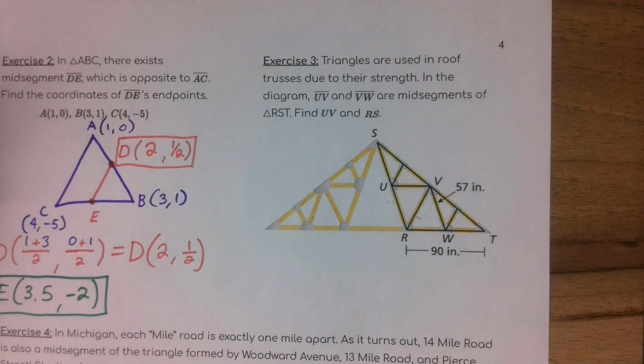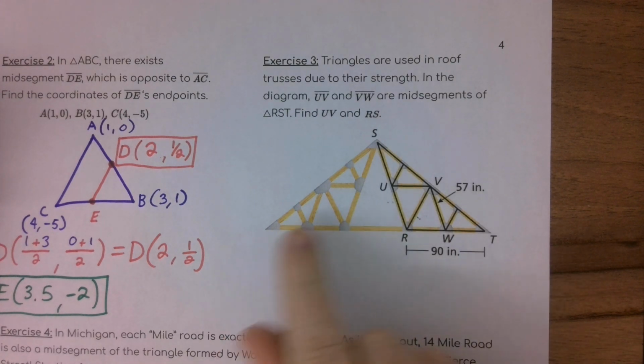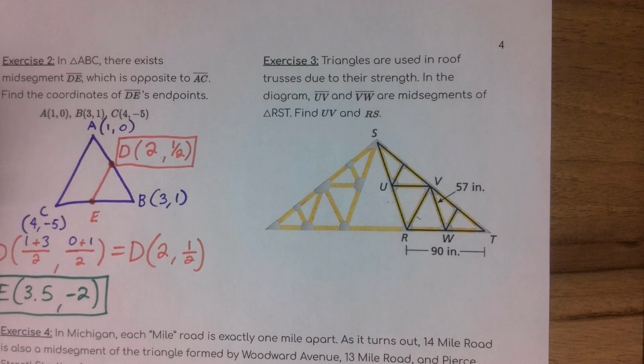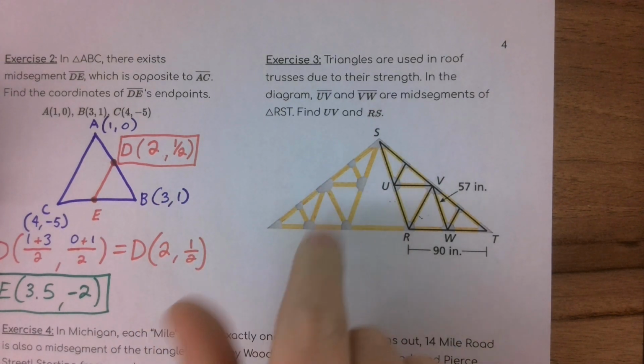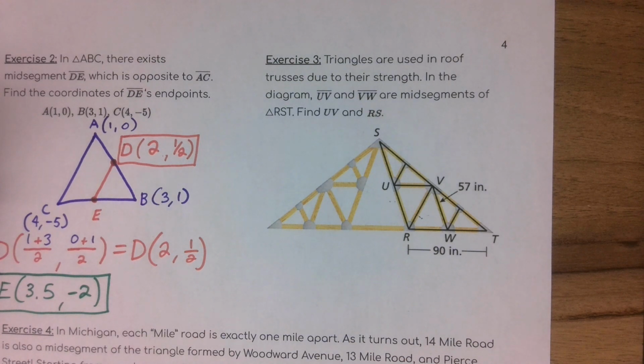Exercise 3 tells us something interesting. Triangles are used in roof trusses due to their strength. Now, a roof truss is something that is used in constructing most roofs in America, actually. You might go past a house being under construction and you'll see a bunch of triangular shapes pointing at each other in the roof. This is because triangles are really good at holding their strength when they are supported. So, a roof truss is just another way of saying the inner construction of a roof.